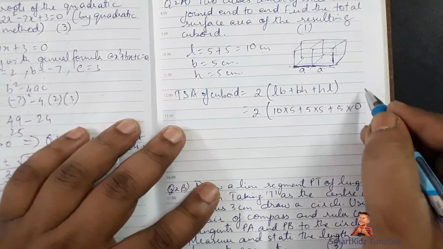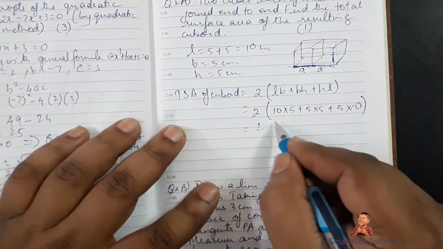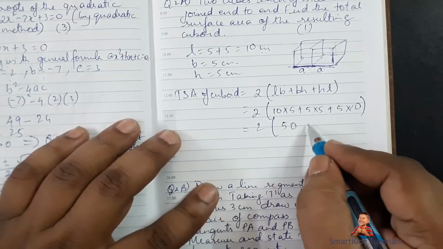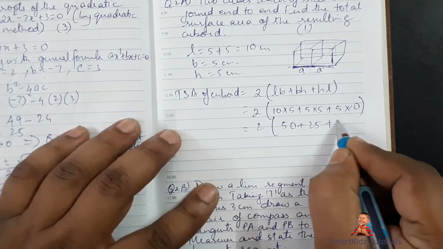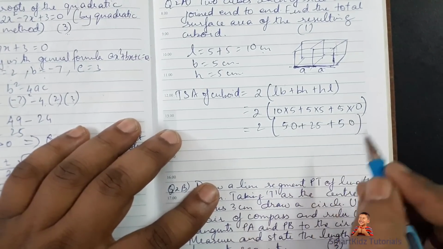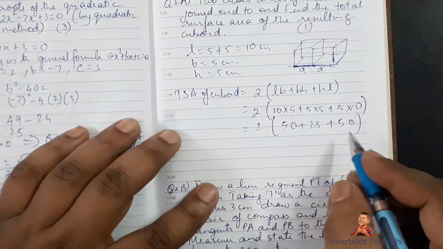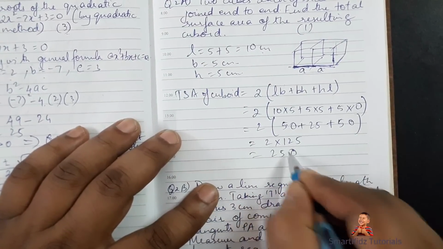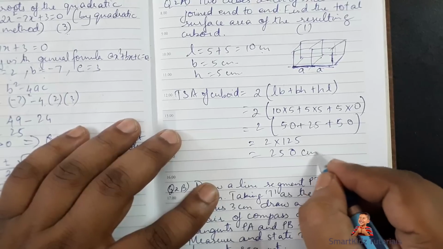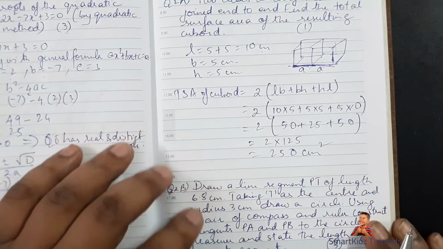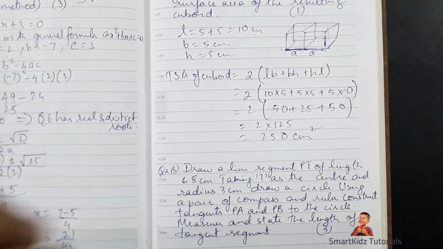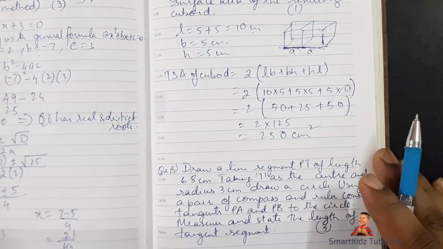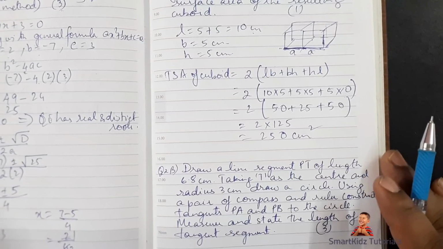Put this in a bracket. 2 times 10 into 5 is 50 plus 25 plus 50. 50 plus 50 is 100. 100 plus 25 is 125. So 2 into 125, and we get 250 as the total surface area of the resulting cuboid. 250 square centimeters. Do not forget the units as well. Okay, so this is for 1 mark.